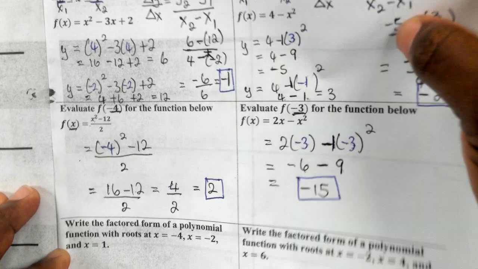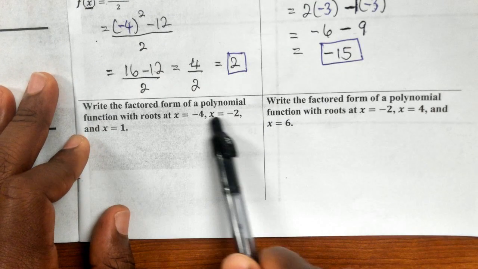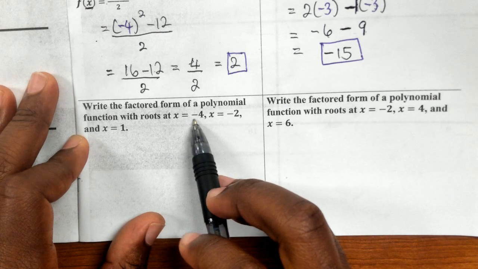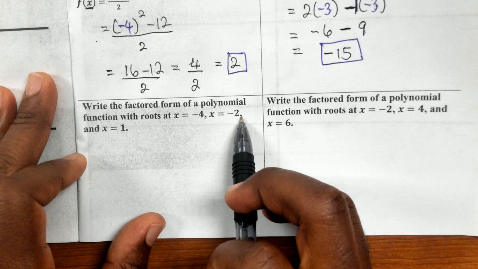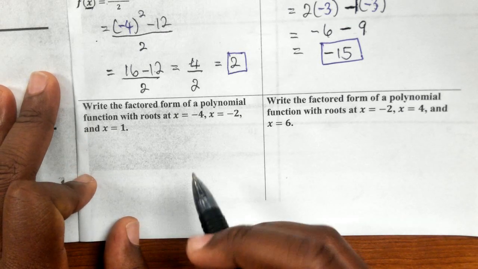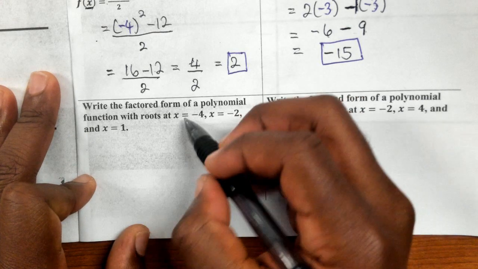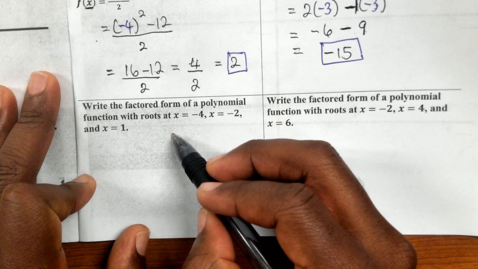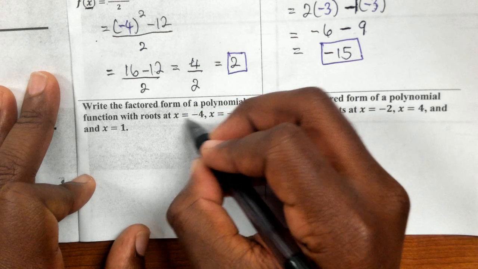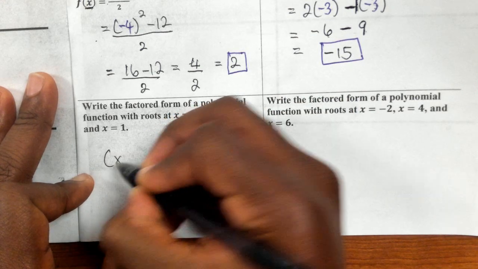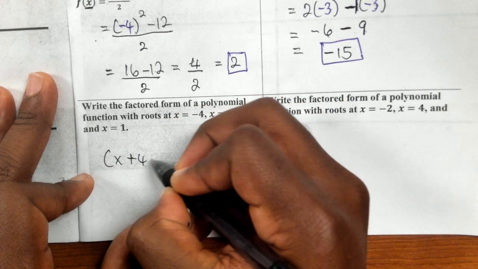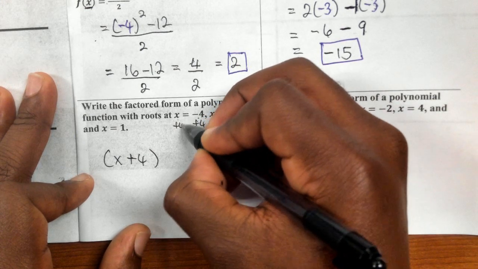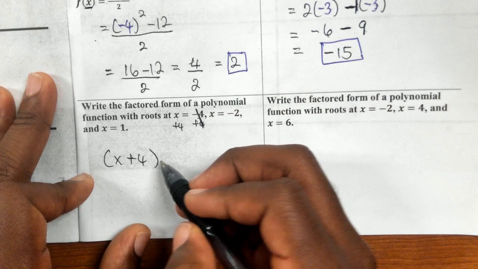So now final question. So final question says, write the factored form of a polynomial function with roots at x equal negative 4, x equal negative 2, and x equal 1. All right? So when we're doing this, guys, we need to remember that roots can give me my factored form by just flipping our signs. All right? So this first factor is going to be x plus 4, because to move a negative 4 to the other side, you would add 4 to both sides. So now we have our factor, okay?